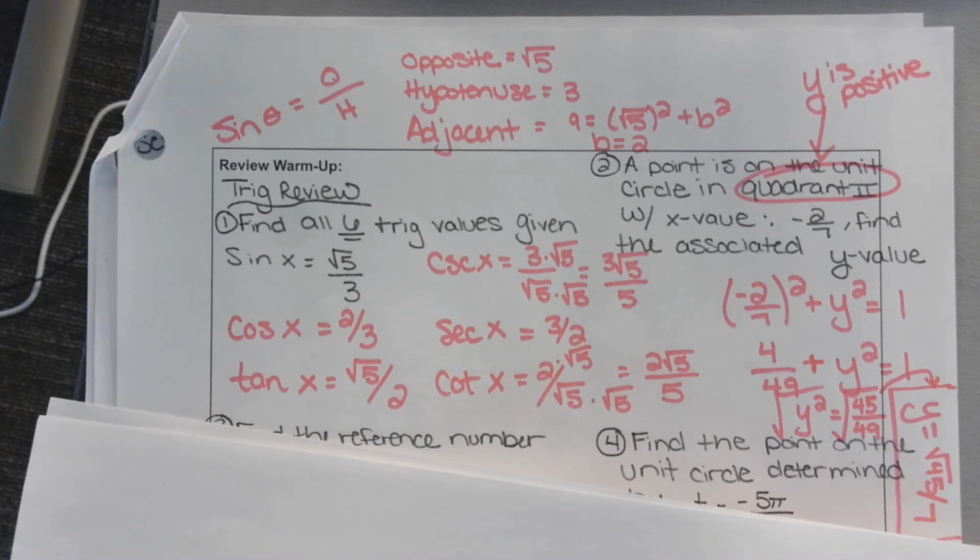So I plugged into the Pythagorean theorem to solve for the adjacent side, which I just called B for lack of a better name. So I knew all 3 pieces. I knew opposite was root 5, hypotenuse was 3, and adjacent was 2. And then I just plugged them in. So for sine I already had that. For cosine, that's CAH, so adjacent is 2, hypotenuse is 3, so 2 over 3. Tangent is TOA, so opposite was root 5 over adjacent was 2.